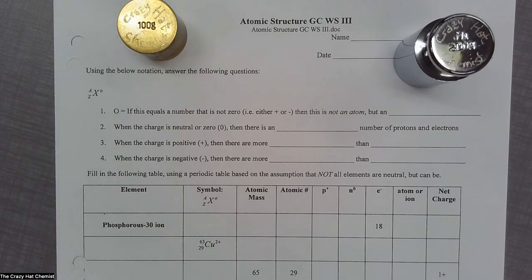So here we go with another awesome video on learning chemistry. Again, the Crazy Hat Chemist is your source for all things real chemistry and learning actual real chemistry. So that's why you're here, and that's what we're going to do.